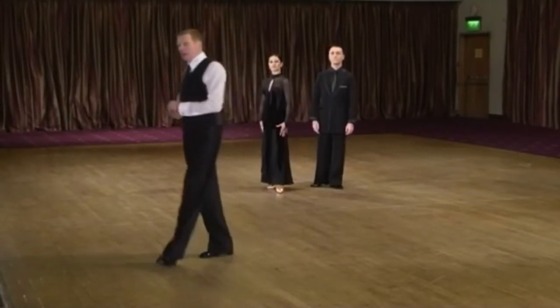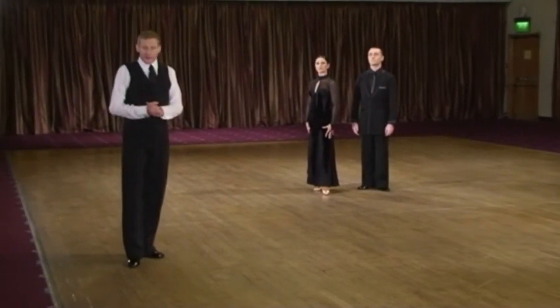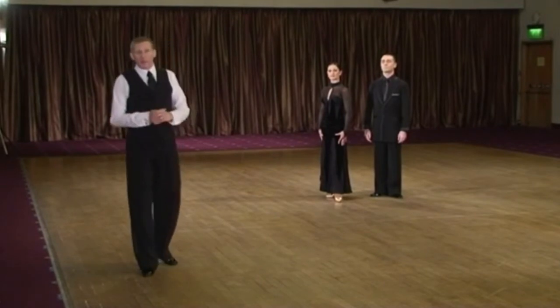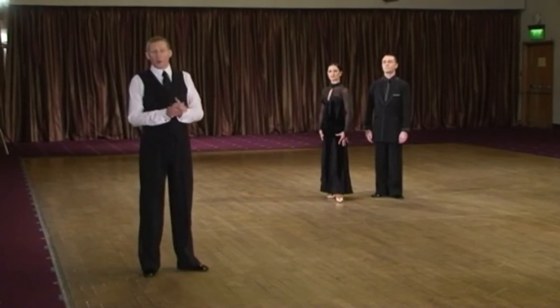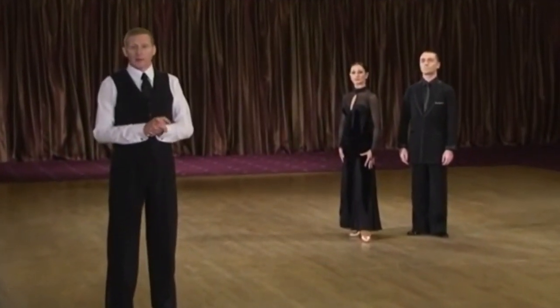I would like to ask William and Alessandra now to do a whole combination of the steps that we've just seen. And we would do a natural turn, pivots into a spin turn, into an overturn turning lock, an open natural turn, and an outside change.